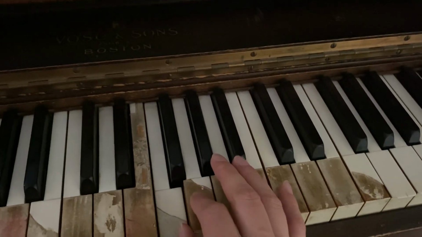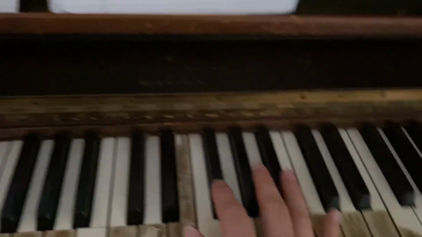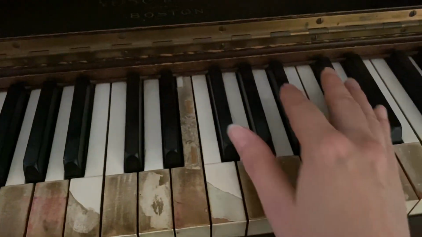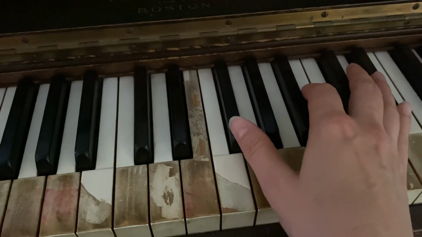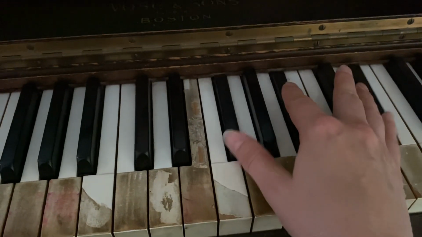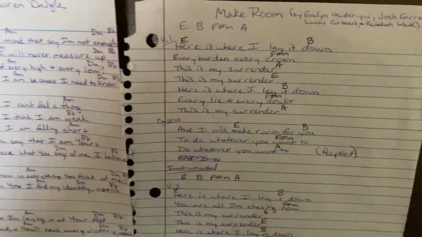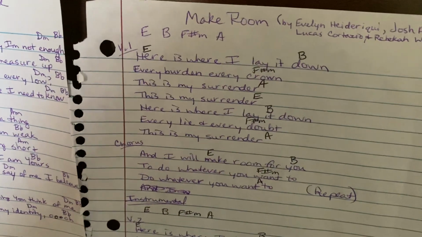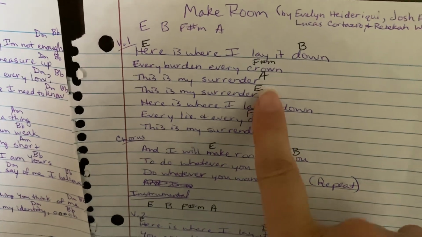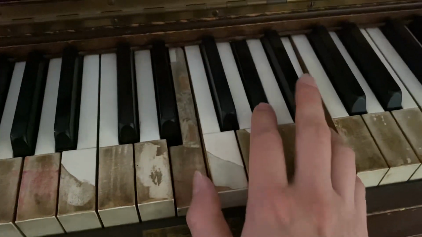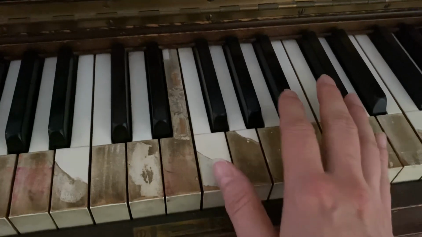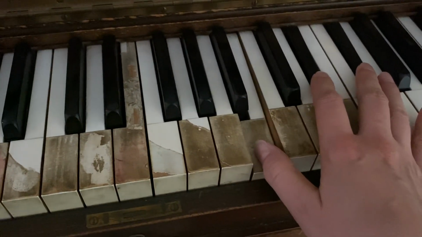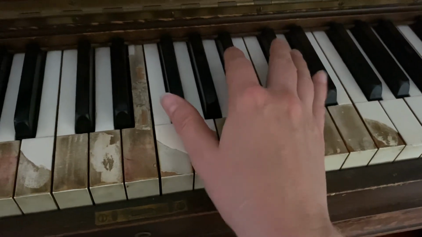So that is your 2. So they threw the 2 in instead of the 6. Okay? So a lot of the modern songs don't stick with the normal thing that they used to do like that. This one has 4 chords, and they are the 1, the 4, the 5, and then the 2 instead of the 6.